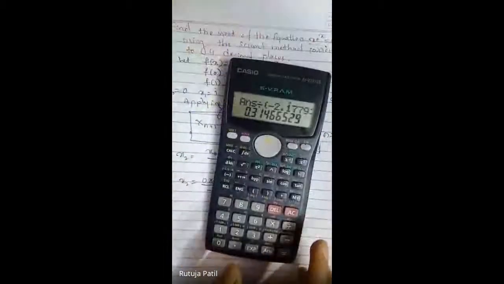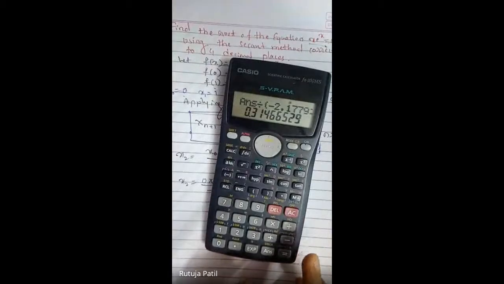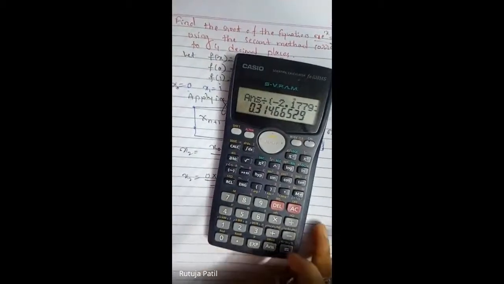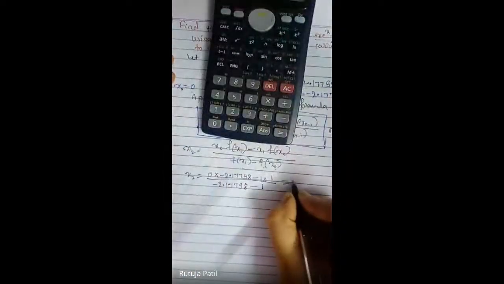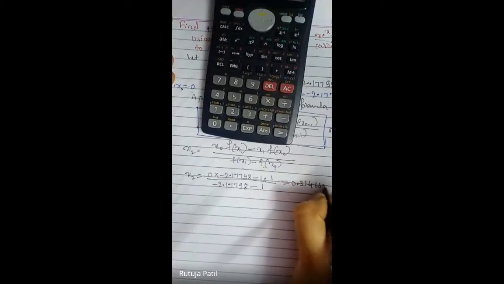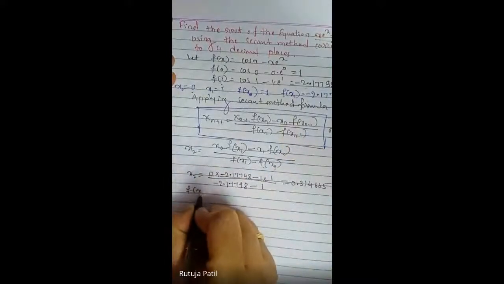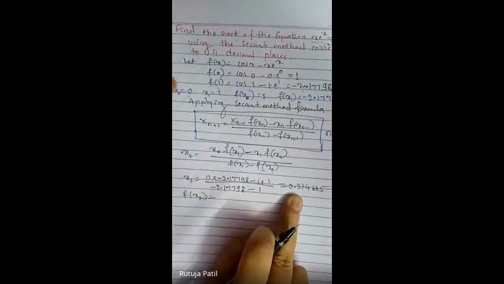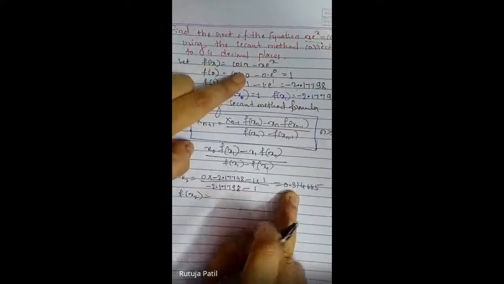x2 value, how much are we getting here? 0.314665. So we can write here 0.314665. Okay. Now similarly find the f of x2. Put this x2 value in this equation.